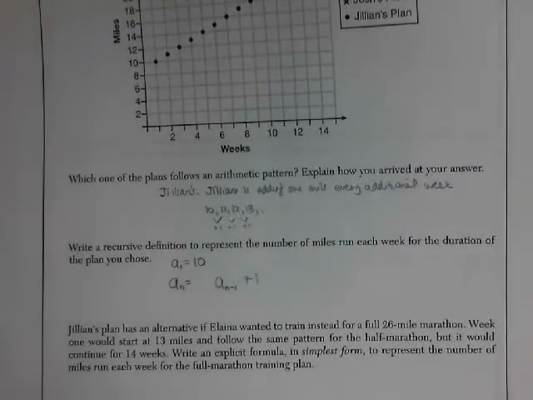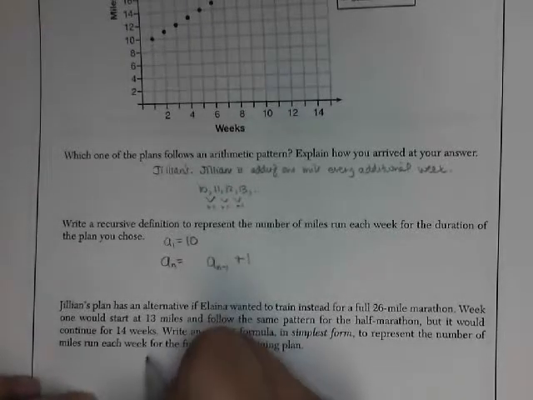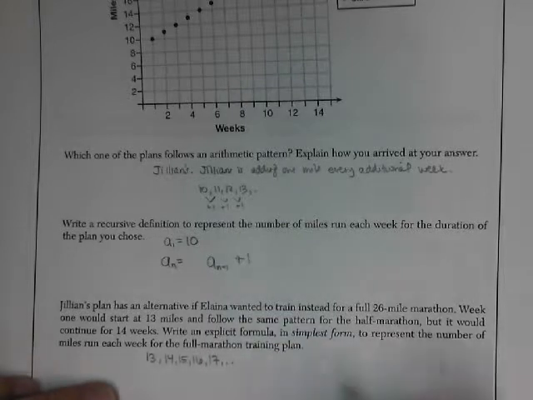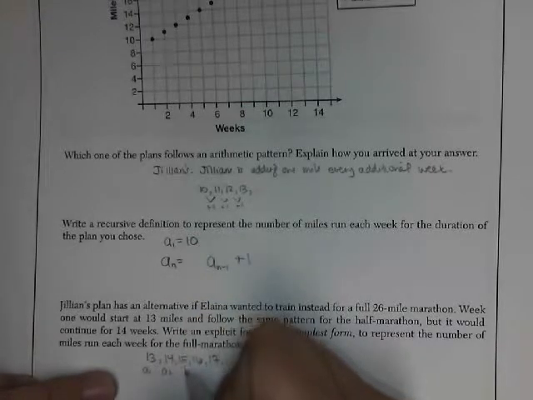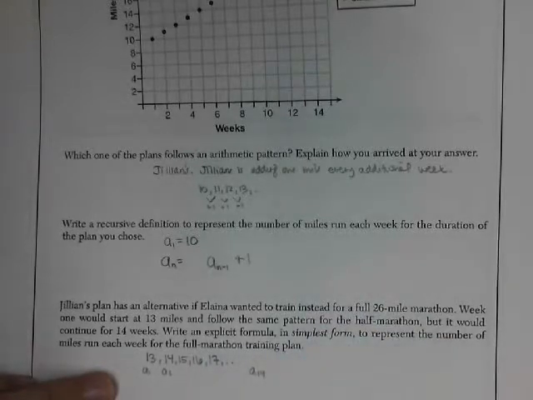So Jillian's plan has an alternative if Elena wanted to train instead for a full 26-mile marathon instead of the half. Week 1 would start at 13 and follow the same pattern. So then week 2 would be 14, 15, 16, 17, and so on. But it would continue for 14 weeks. So this is a sub 1, a sub 2, and we're going all the way up to a sub 14.